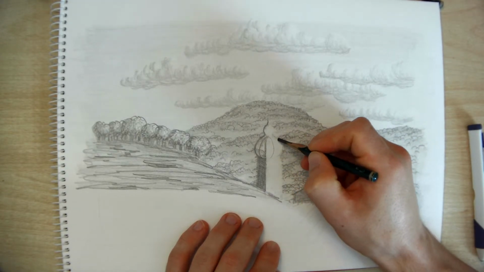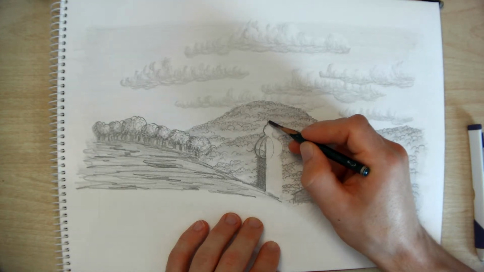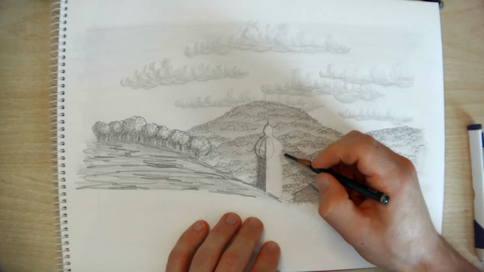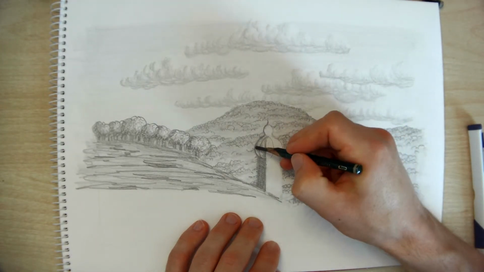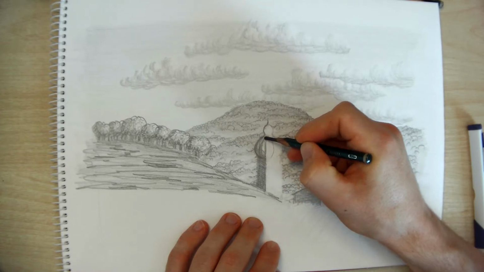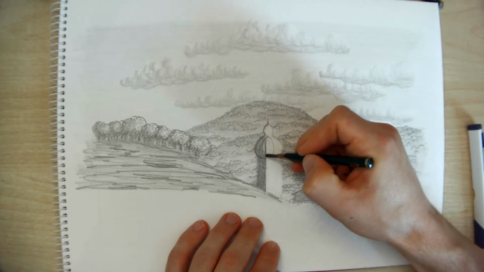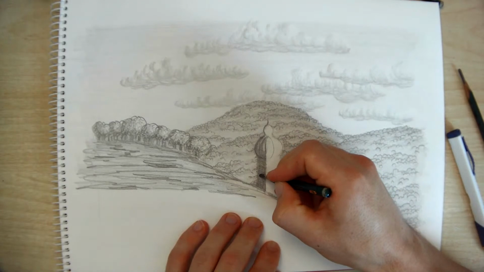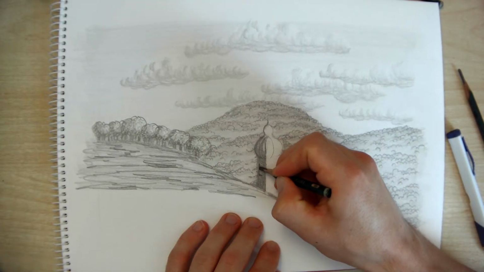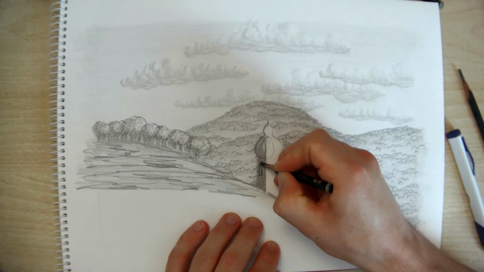And then there's the light area on the right, maybe like so. So, okay, I just want a quick little window in here, just like that.